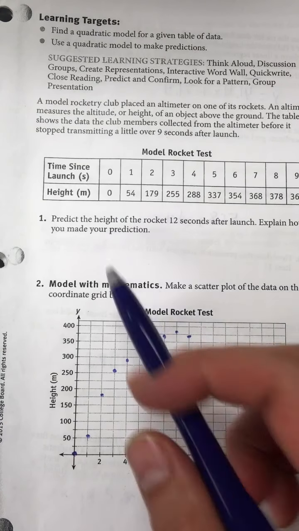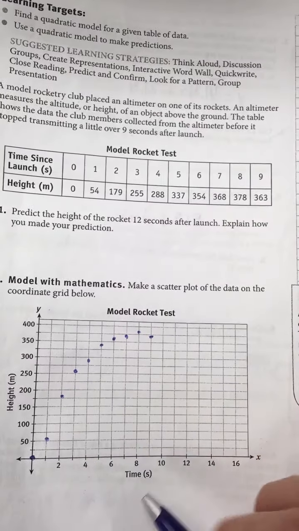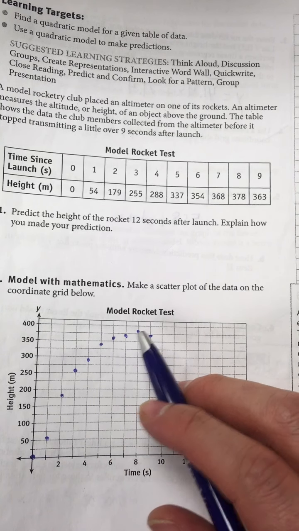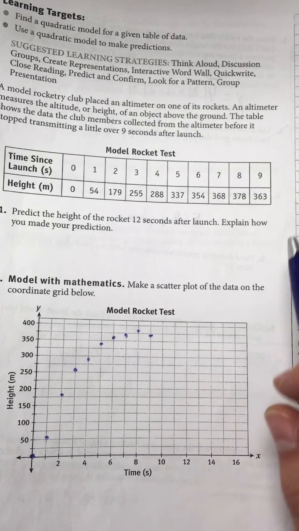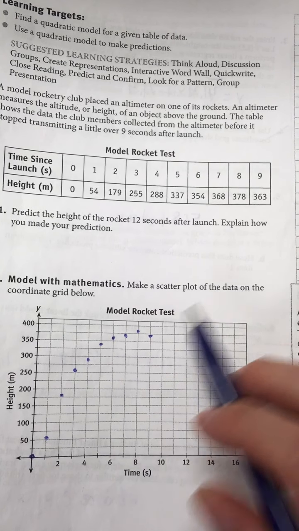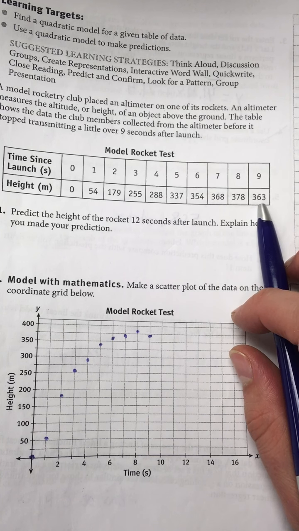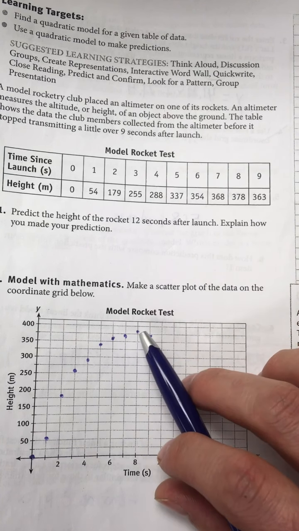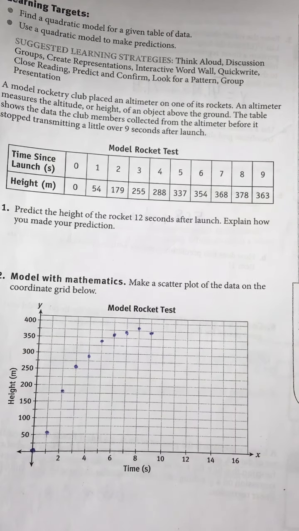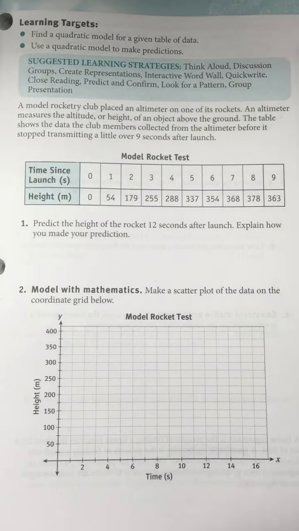All right, now, you could have chosen any number, but let me ask you this. Just looking at this graph, if this is the height of the rocket a few seconds after launch, and I'm trying to figure out 12 seconds later, do you think it's probably going to be bigger than 363 or smaller than 363? Probably going to be smaller, because it's looking like it's falling back to Earth. So now let's use the calculator to actually find out what the calculator says is the correct answer.